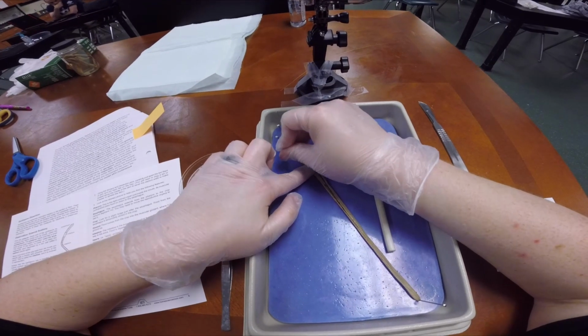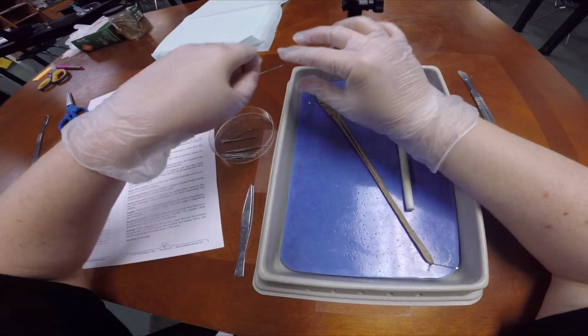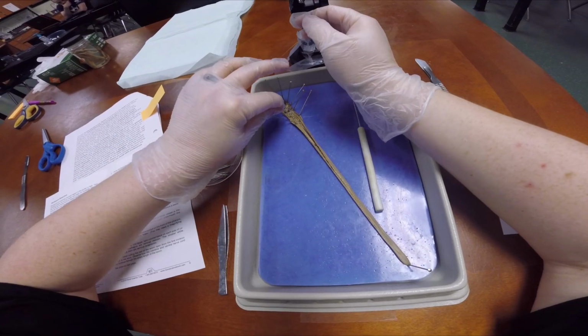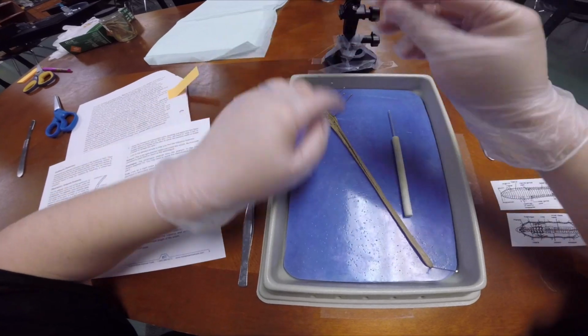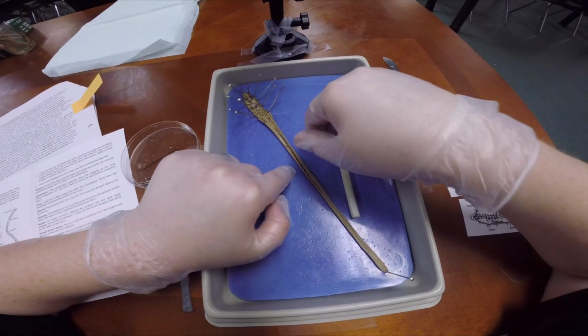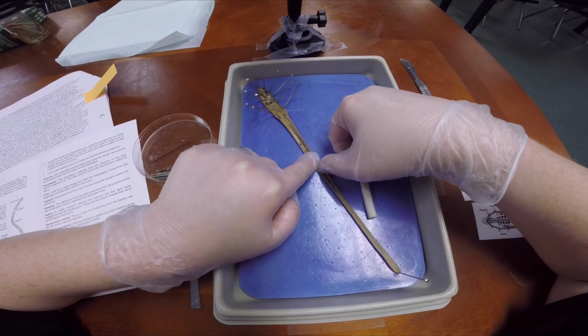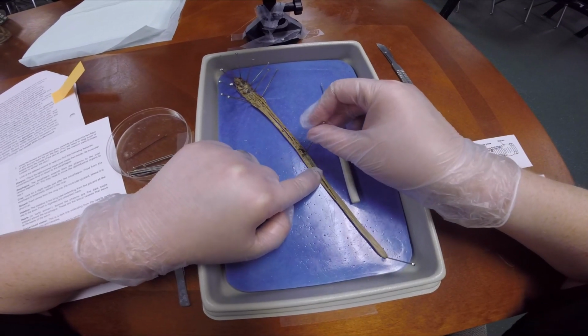So let's pin him. Pin him there, and then I'll just do a little. So you can see how easy it is to cut through. I barely pushed at all, and I cut right through.